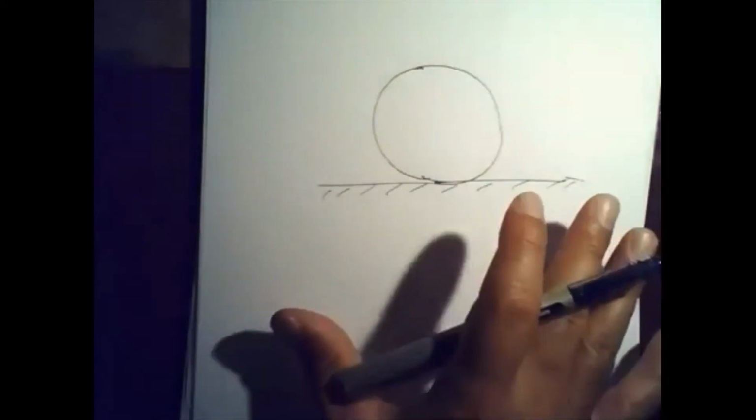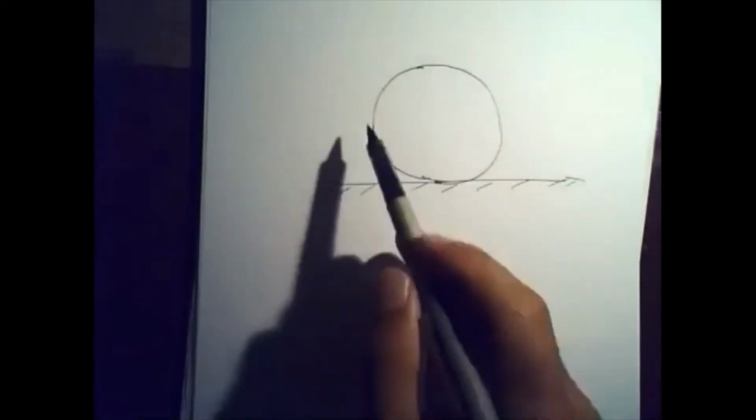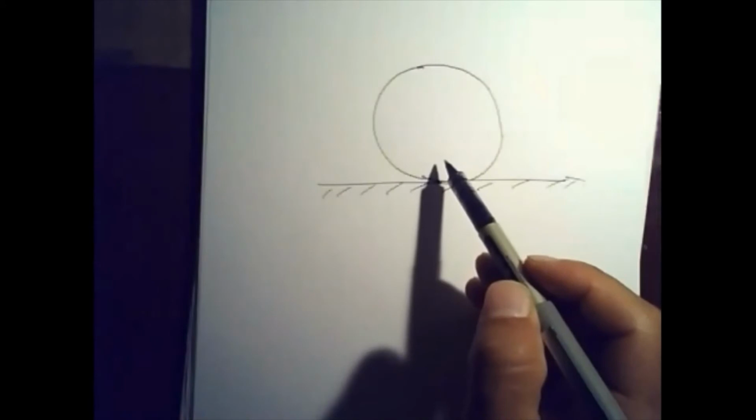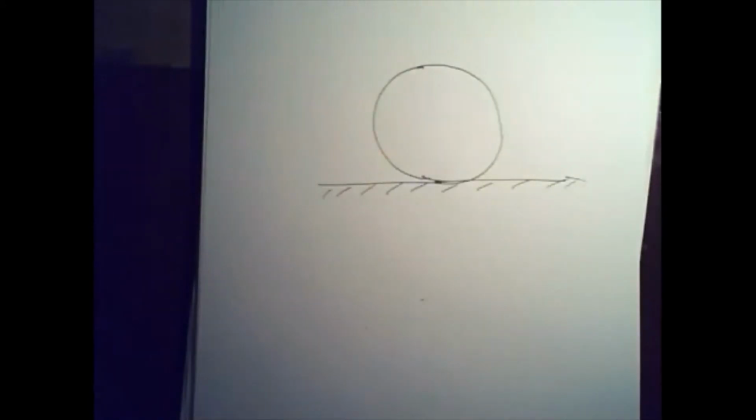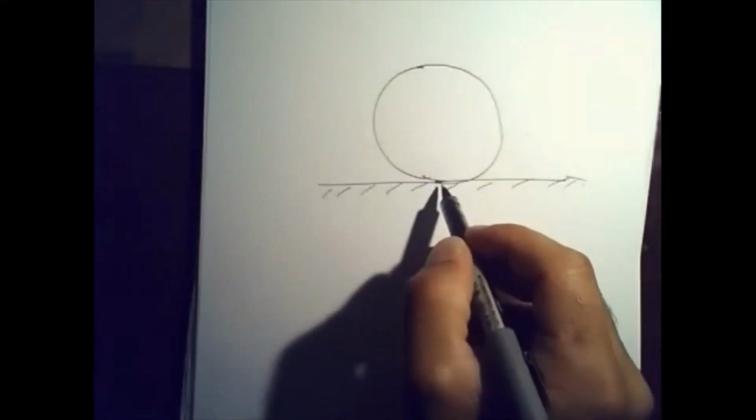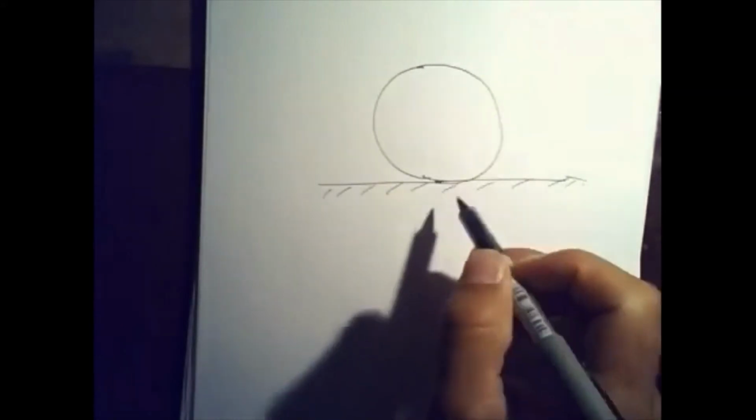So where do you think the instantaneous center of rotation on this bicycle tire is located? In the center of the circle? Why is it the center of the circle? Because it's perpendicular to the velocity at the tangent.